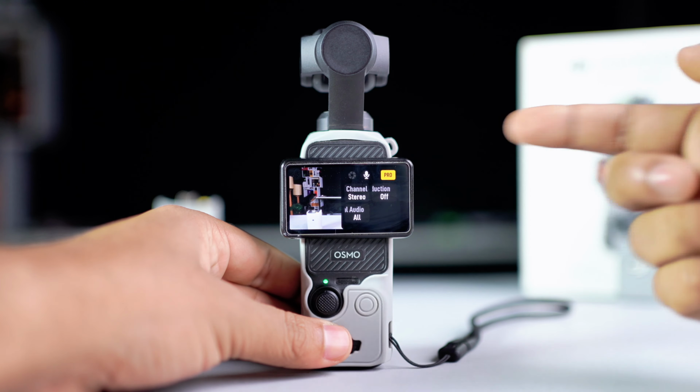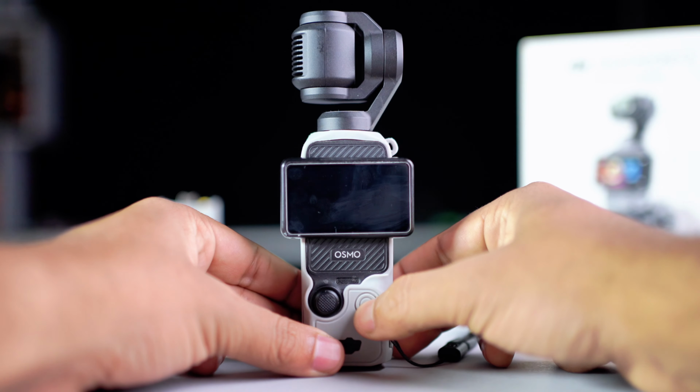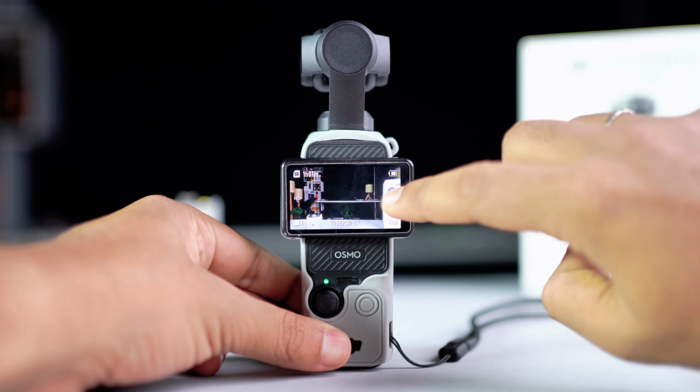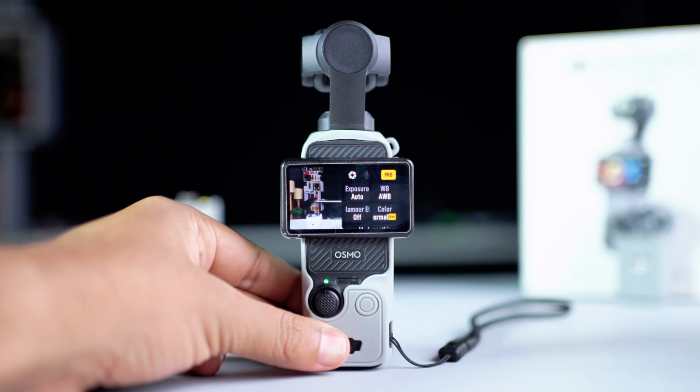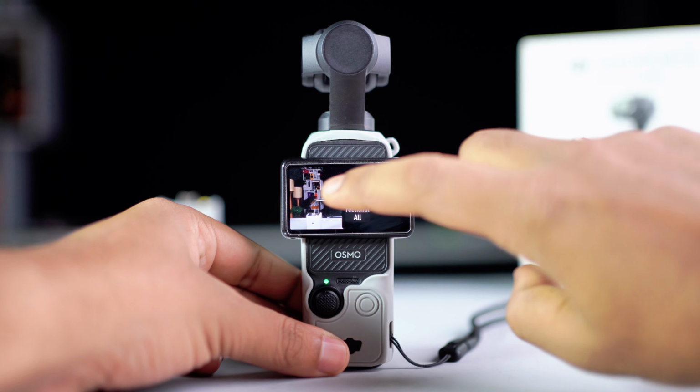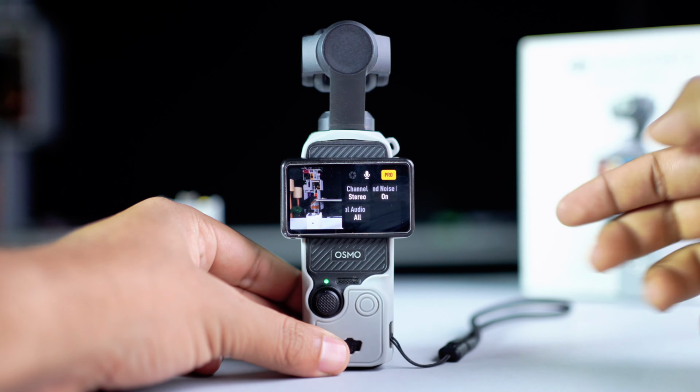Number 3. Stereo versus mono. Turn on your camera. Now swipe left from the right side of the screen. Make sure to select Pro option here. Then tap on the microphone icon to open the audio settings. After that, tap on Channel. Here, change channel by tapping. You can change between stereo and mono.